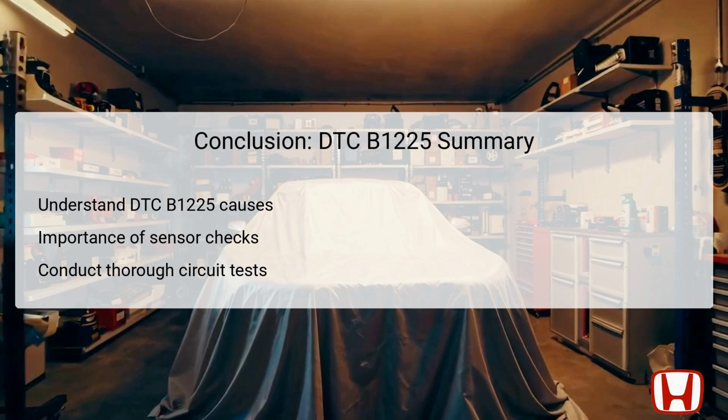Conducting thorough checks of the climate control unit, the in-car temperature sensor, and associated wiring is essential for determining the correct repair path. Additionally, maintaining the system through routine inspections and proper testing can prevent the recurrence of similar issues. Following the outlined troubleshooting steps ensures that the vehicle's climate control systems function properly, which in turn enhances the overall driving experience for occupants.